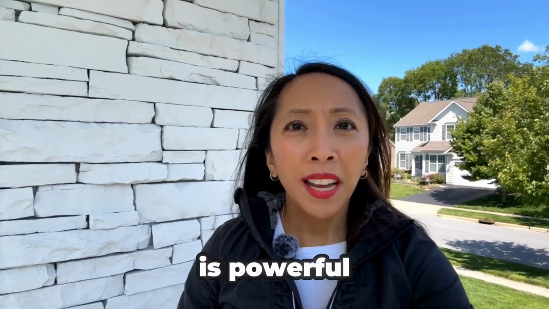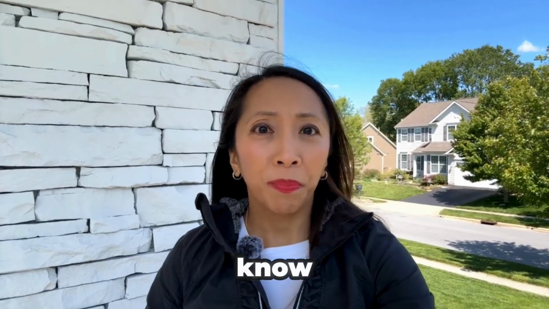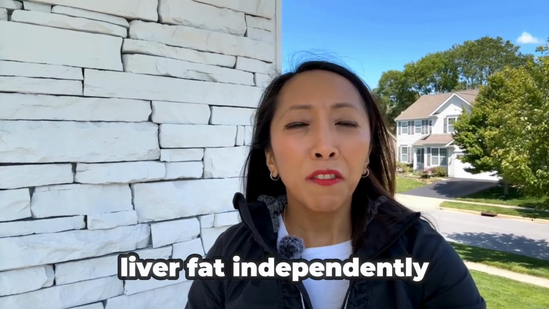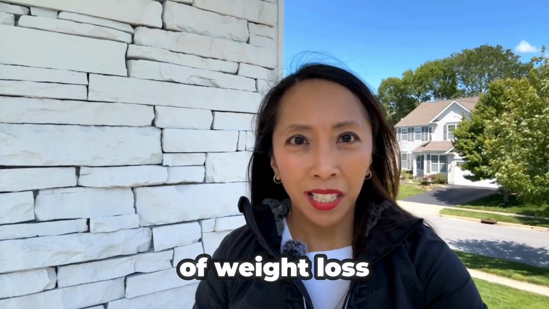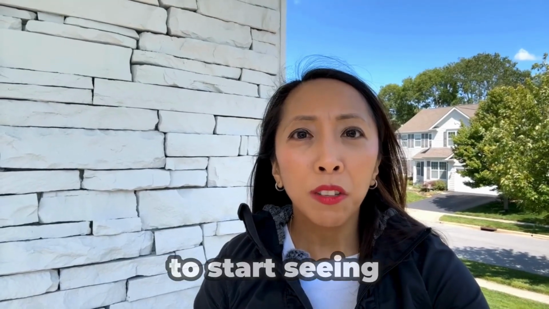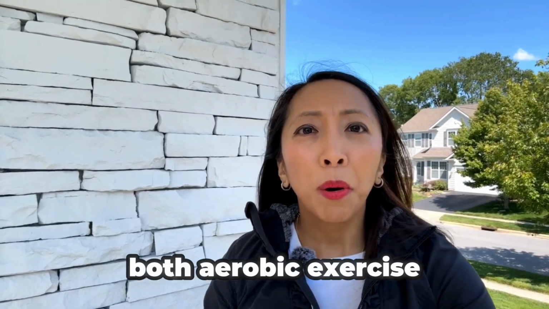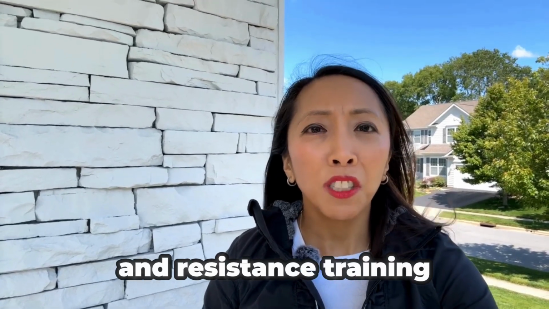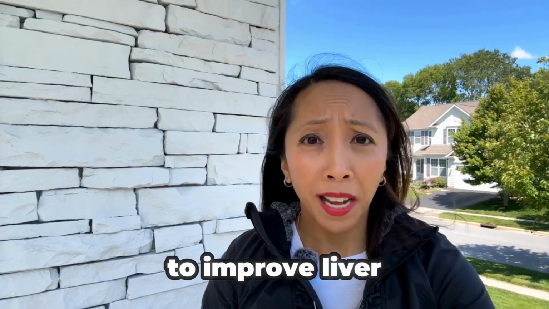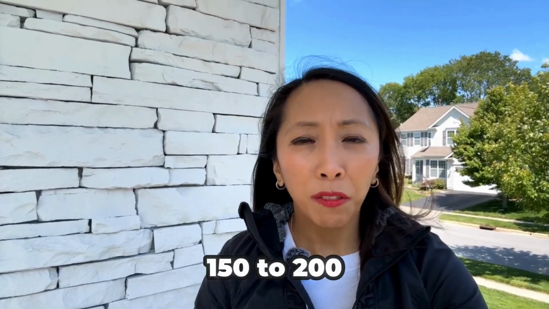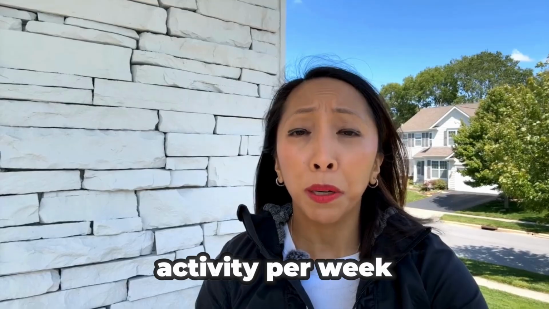Exercise is powerful, and here's something many people don't know. Physical activity reduces liver fat independently of weight loss. You don't have to lose significant weight to start seeing liver improvement. Both aerobic exercise and resistance training have been shown to improve liver health. The target is 150 to 200 minutes of moderate activity per week.